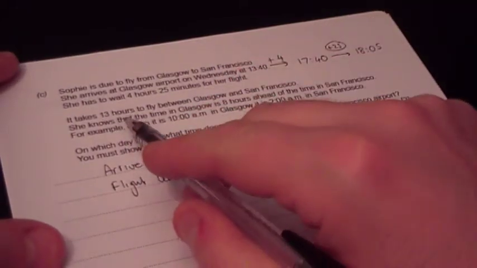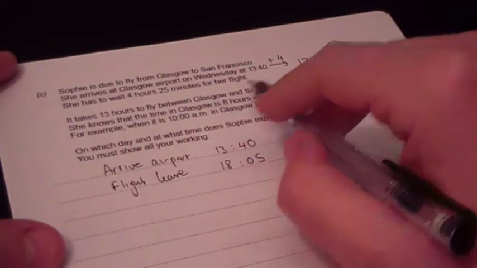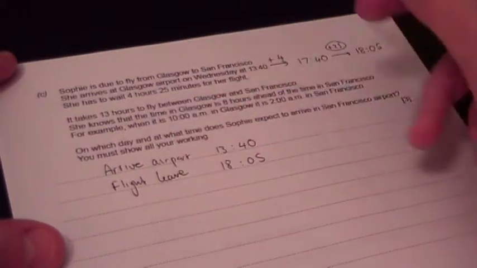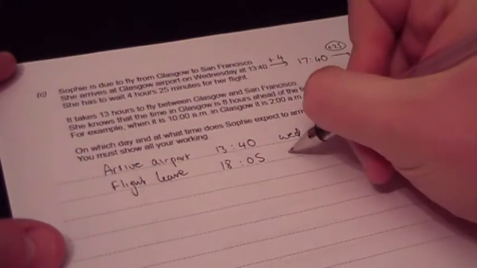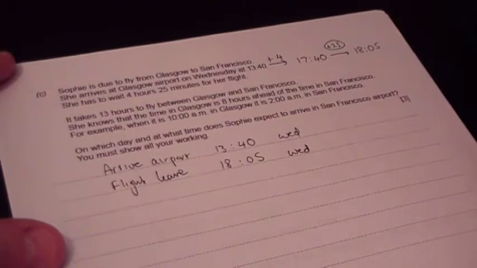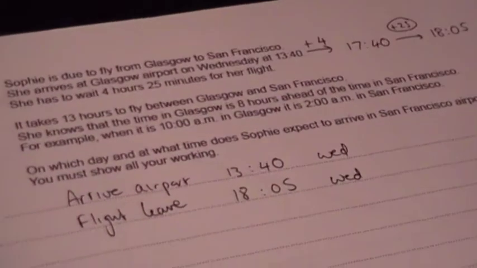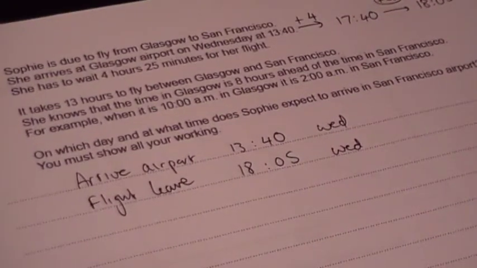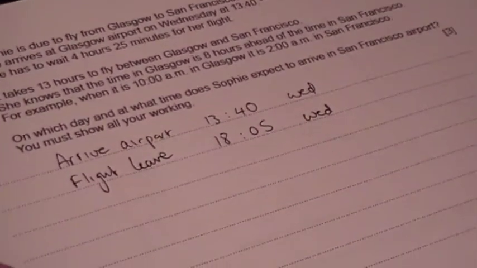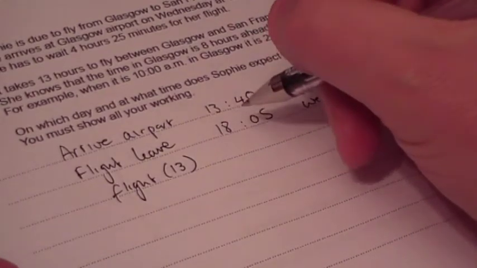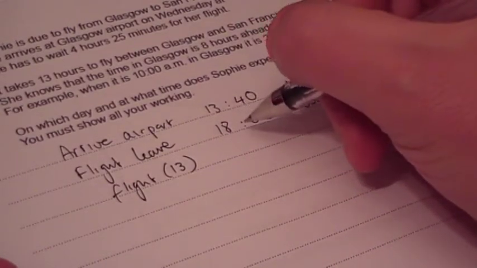It takes 13 hours to fly between Glasgow and San Francisco. I realise as well I should be writing Wednesday next to these times, because it does talk about dates as well in a moment of when we actually arrived. So it takes 13 hours to fly between Glasgow and San Francisco. So now flight time is 13 hours. So I need to add 13 onto this.